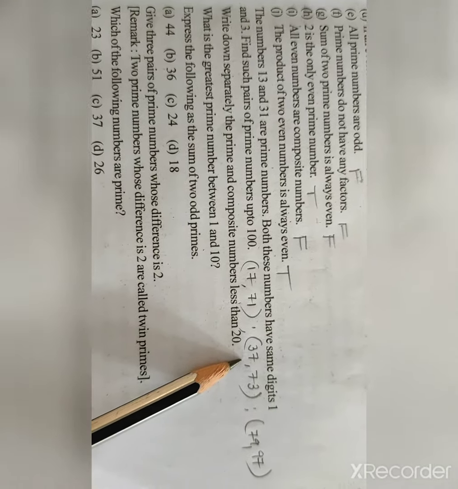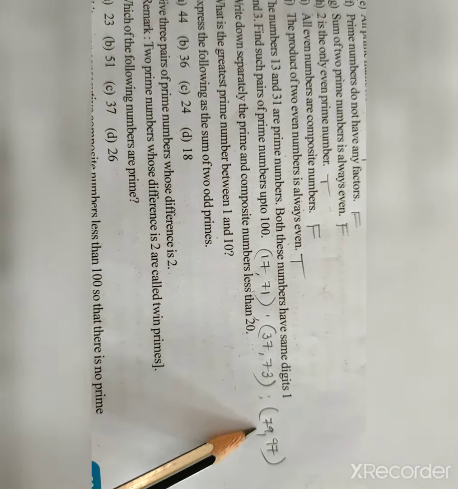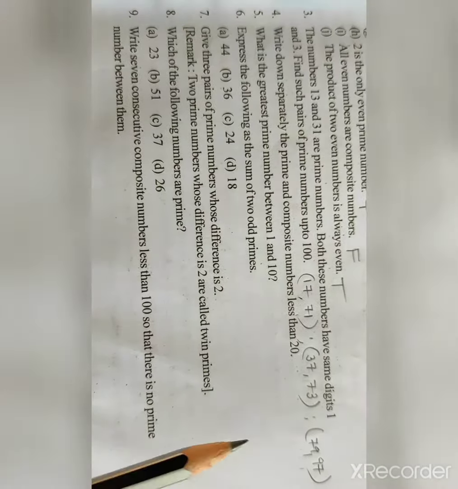Next pair, after 17, 18, 19, 20, 21. So 19, if you take it as prime, 91 is divisible by 13. So in this way, when you count, you will get 37, 73, 79 and 97. So you will write pairs of prime numbers up to 100 are 17, 71; 37, 73; 79 and 97.